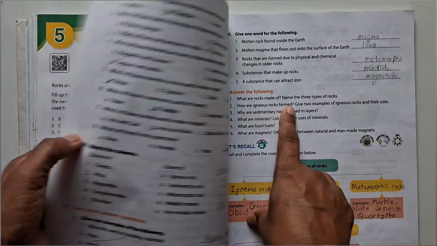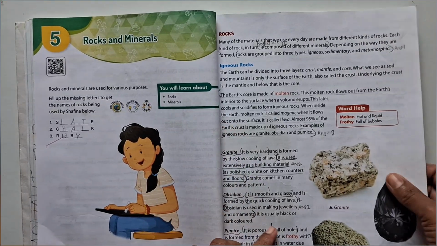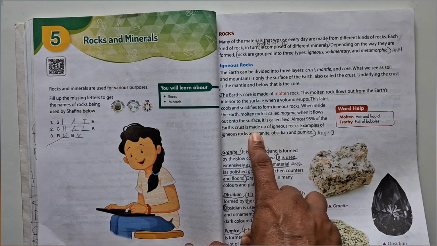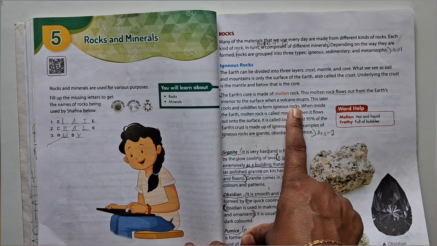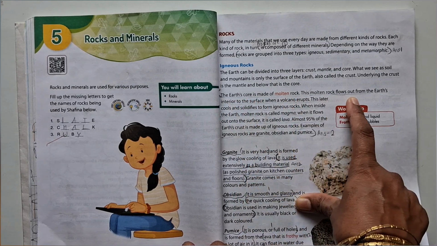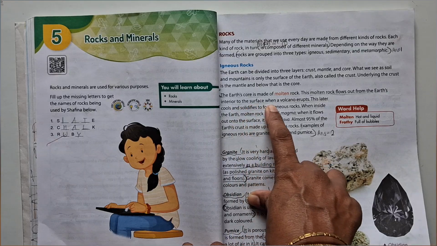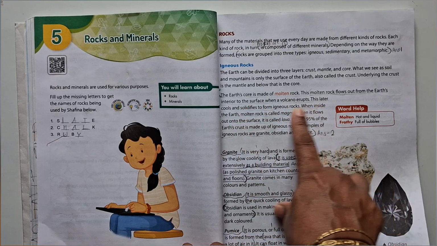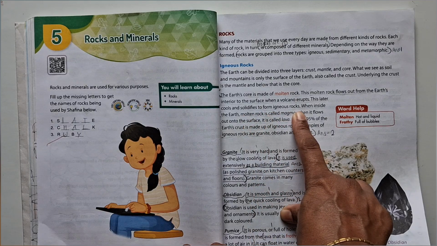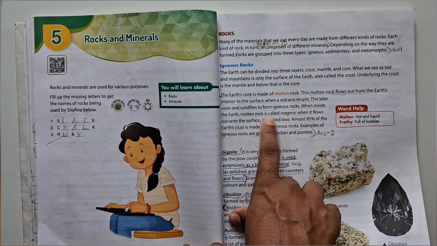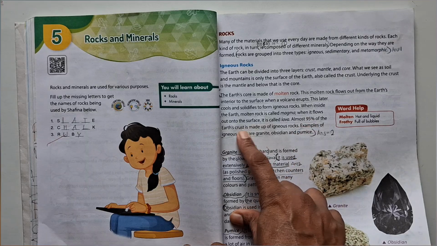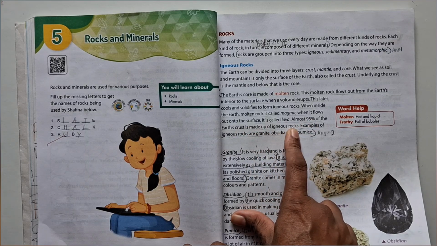How are igneous rocks formed? See, here the earth's core is made of molten rock. This molten rock flows out onto the surface of the earth when a volcano erupts. This later cools and solidifies to form igneous rocks. Okay. When inside the earth, molten rock is called magma. Don't write this one. Okay. About magma. Almost 95% of the earth's crust is made of igneous rocks. This one you write down.